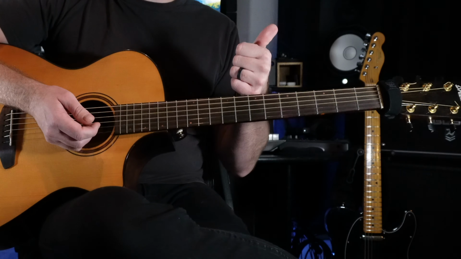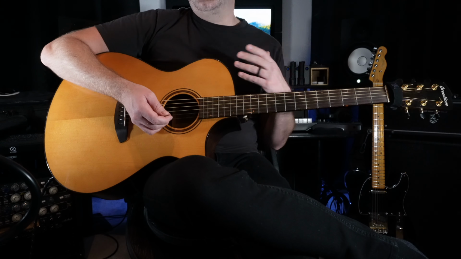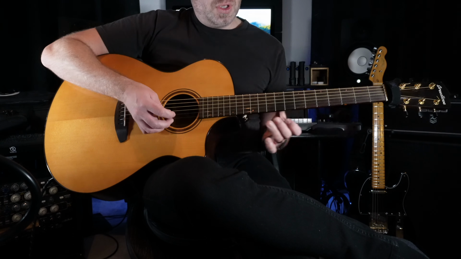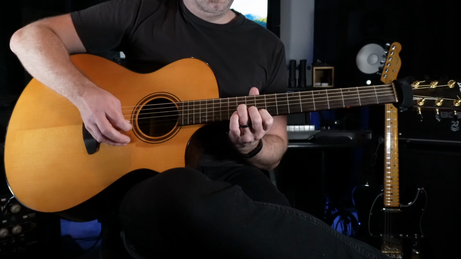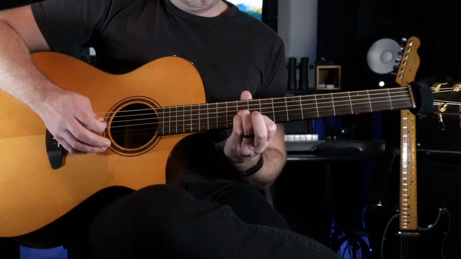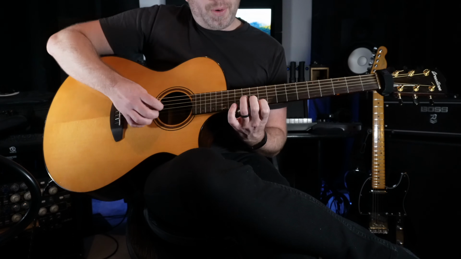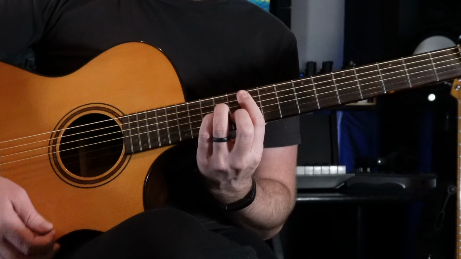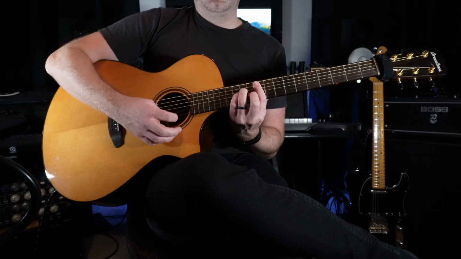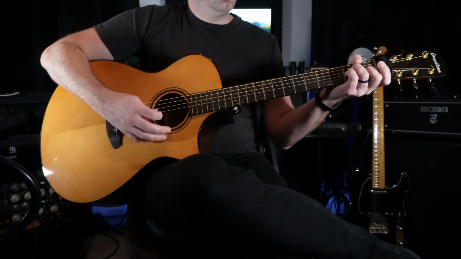Double stops. Another chord shape that every guitarist should know stems from first position chord shapes. We have what is called the triad. Okay, this shape right here actually stems from a G minor bar chord that is in the A minor form.